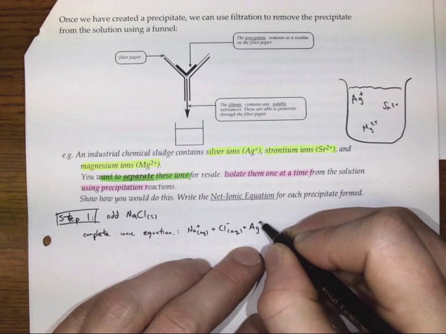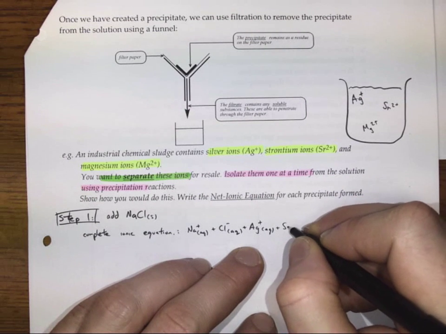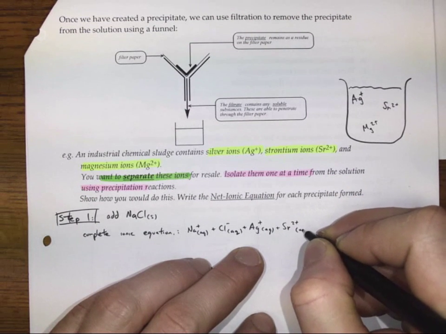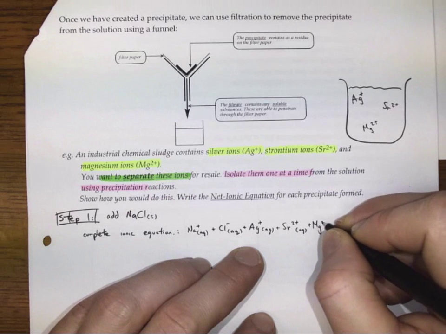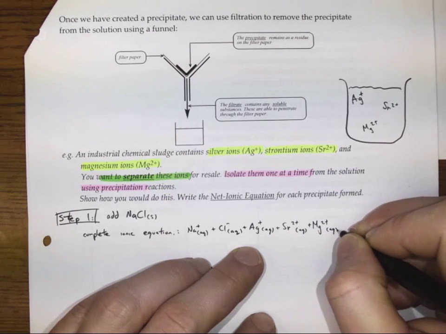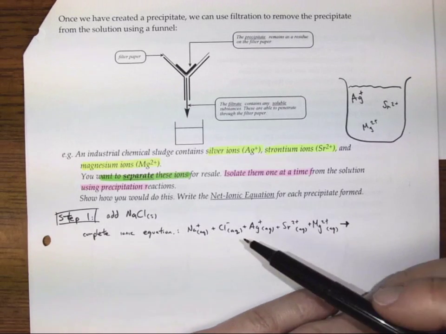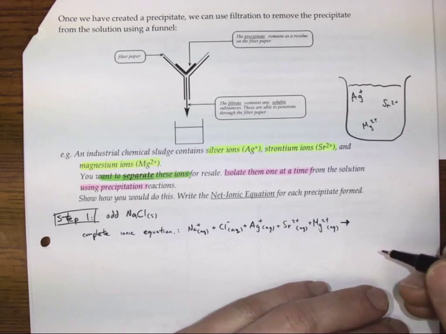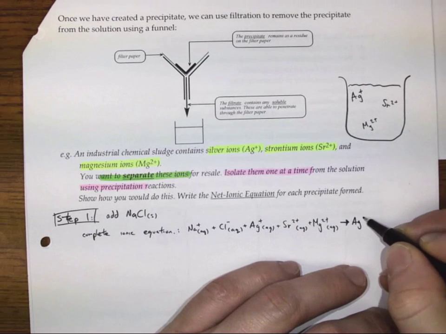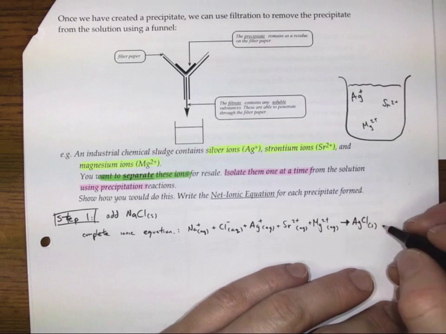We're going to have some silver ions, some strontium ions, and some magnesium ions. And that's going to form a silver chloride solid. But the rest of these guys are spectator ions.